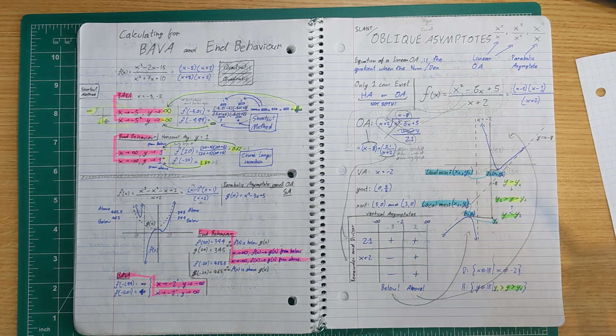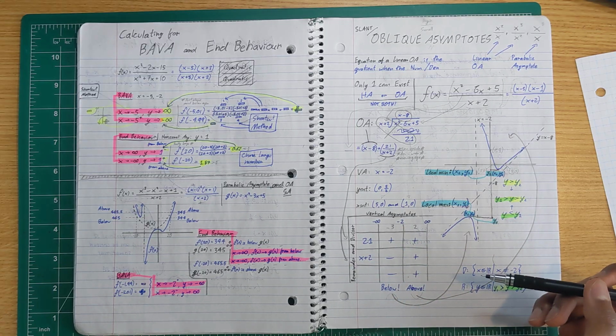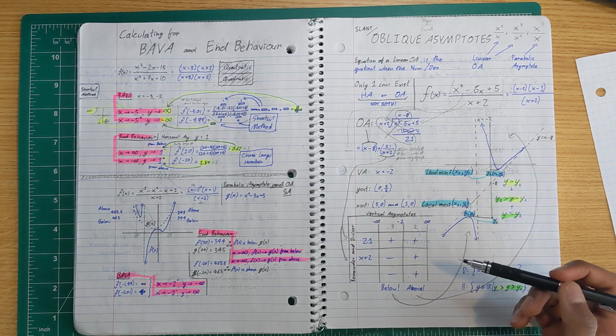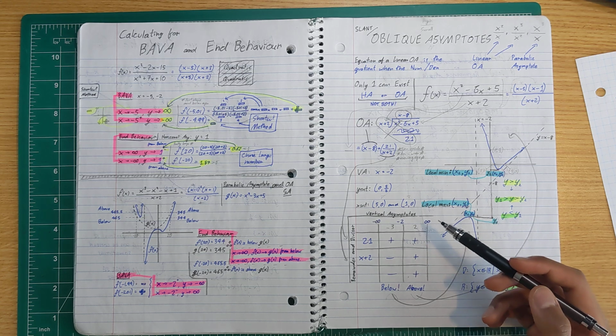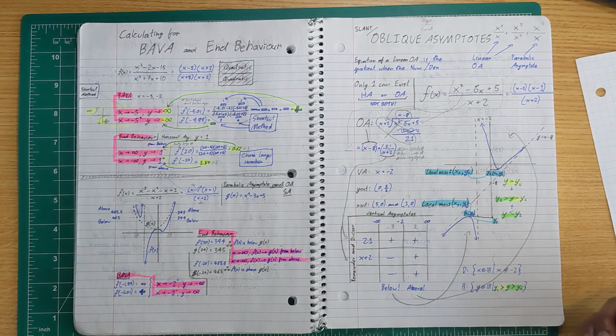Oh, wait, I guess this method is easier, but it's been wrong. It didn't really help me. I got a few questions wrong doing this method.